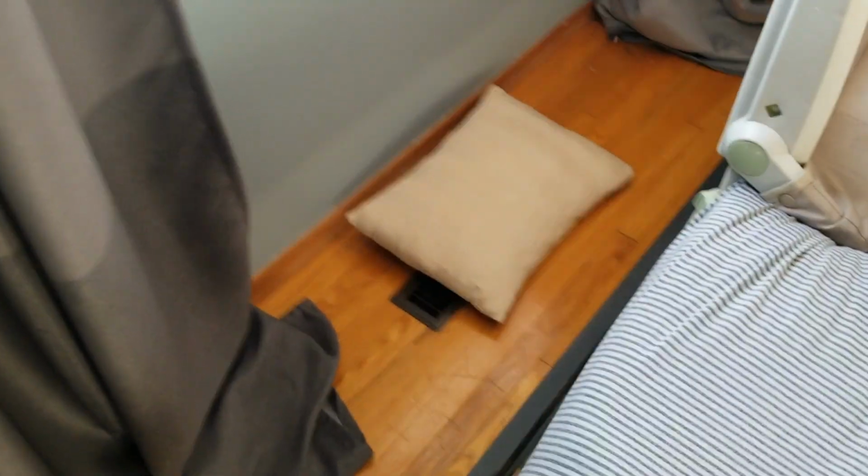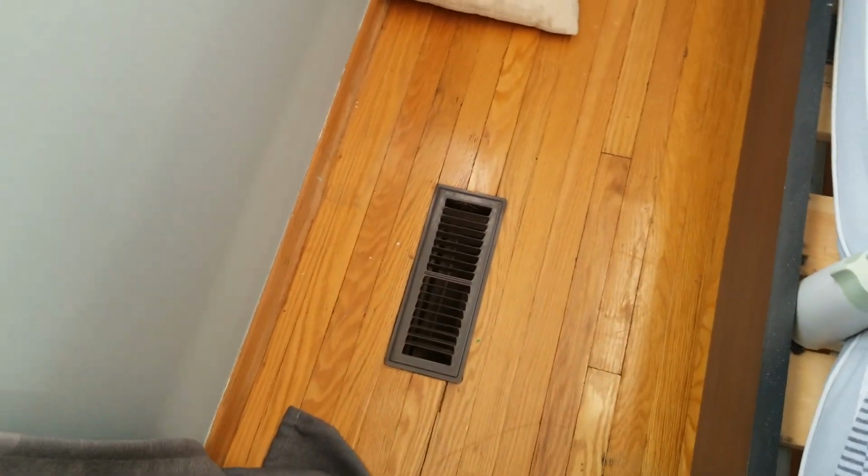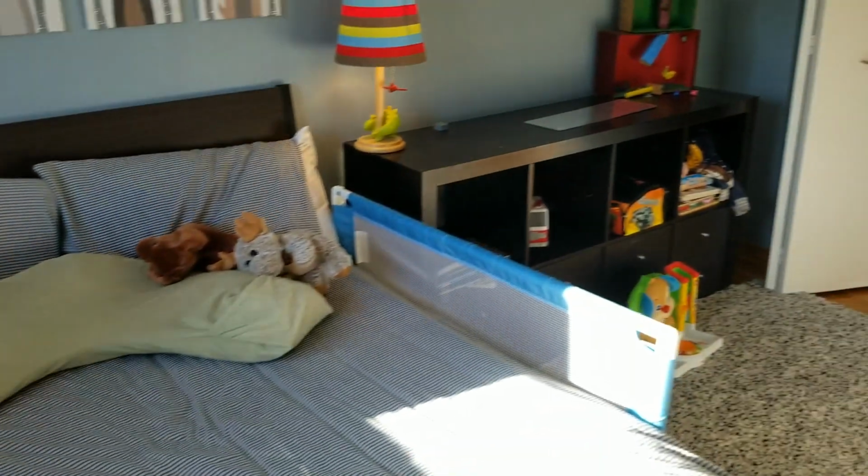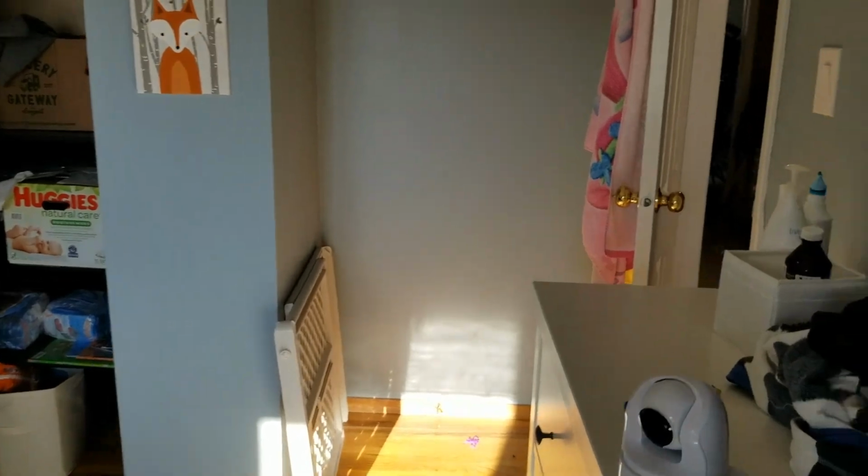Don't worry, that light is an LCD, so it doesn't emit any heat. Let me take the cover off the air vent so we can get an accurate reading without all the hacks we've been using before. We're going to wait now and let the device start collecting measurements.